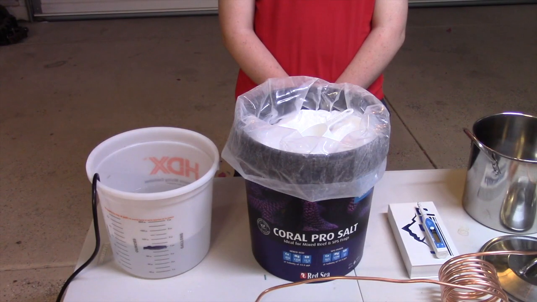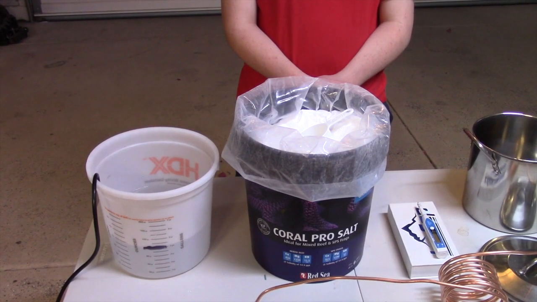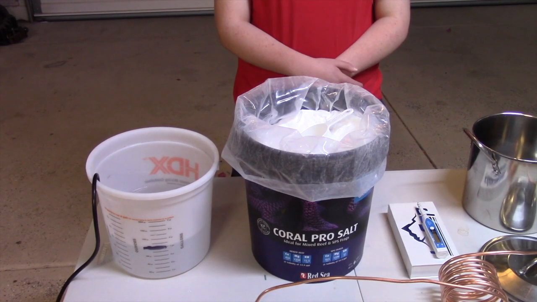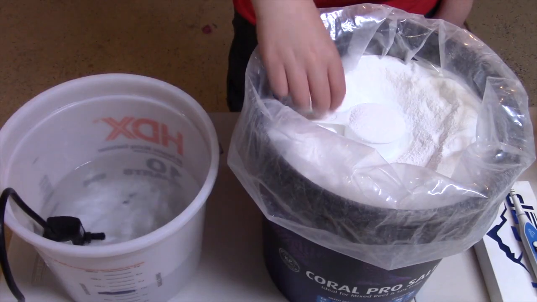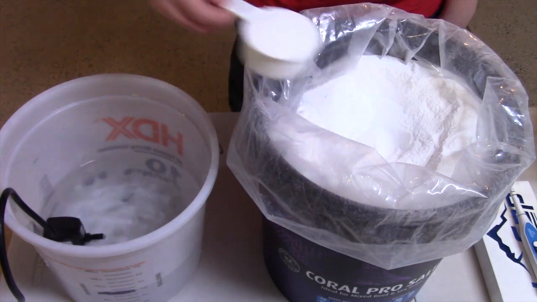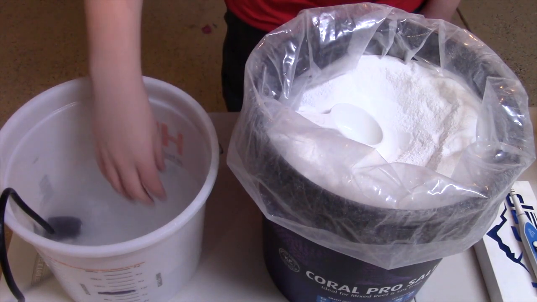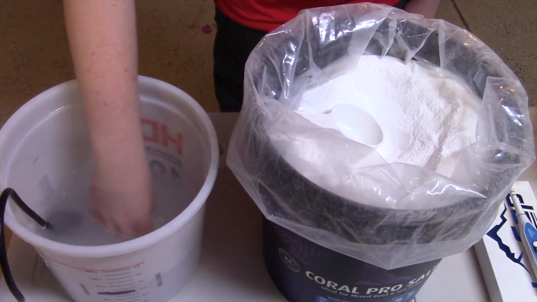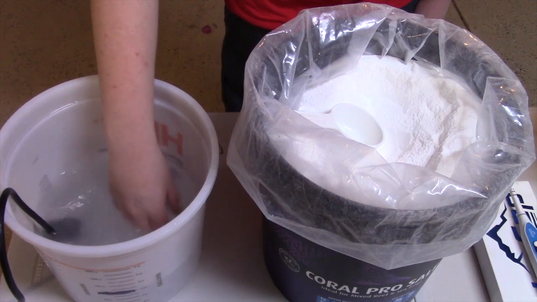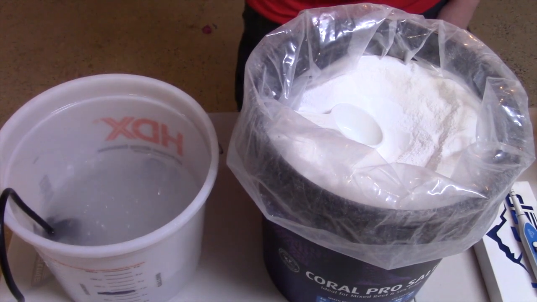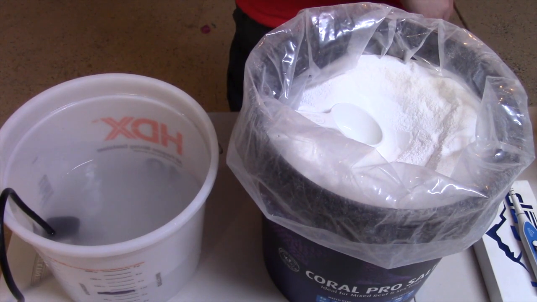First thing we need to do is mix seawater. My father uses this salt for our saltwater aquarium. The proper ratio is a half a cup of salt per gallon of water. We need to let the salt water mix for at least 25 minutes.